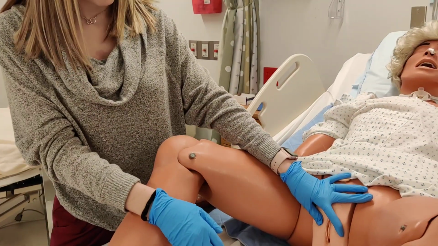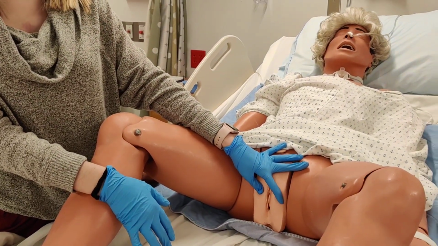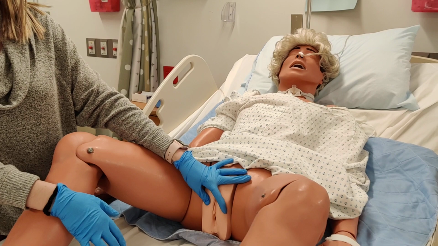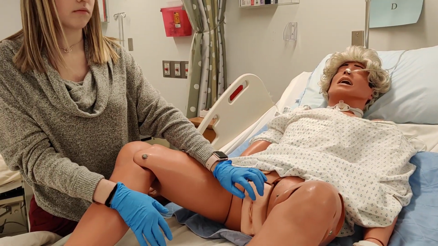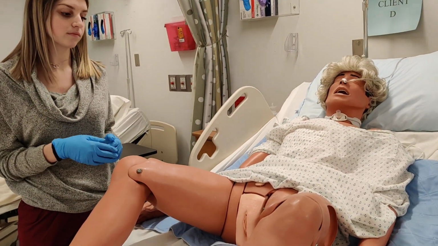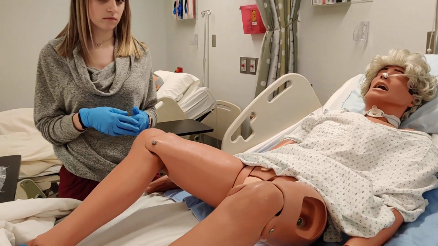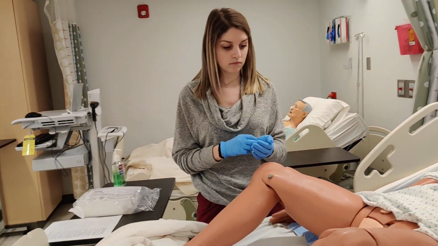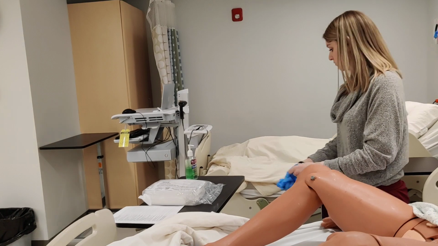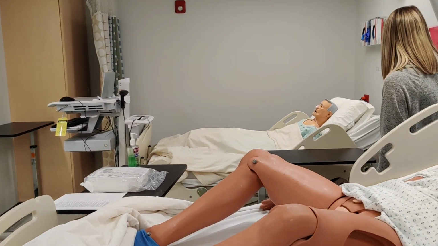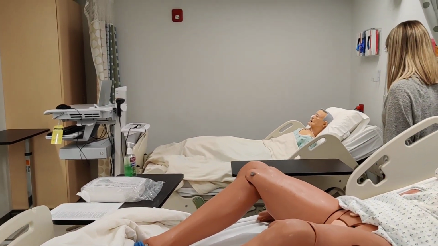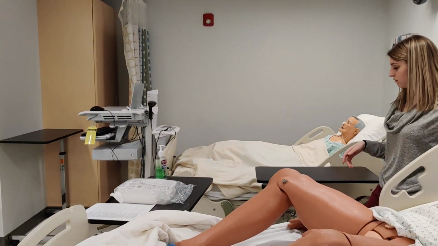Remember, everybody's anatomy is different. So one patient's meatus isn't going to be in the exact positioning as another patient's. All right, so once that's done, we're going to take off those gloves. Gabby will wash her hands, and she's going to set up her supplies.